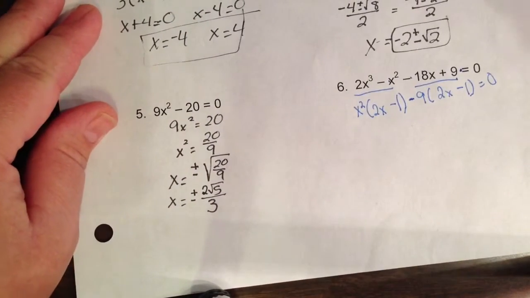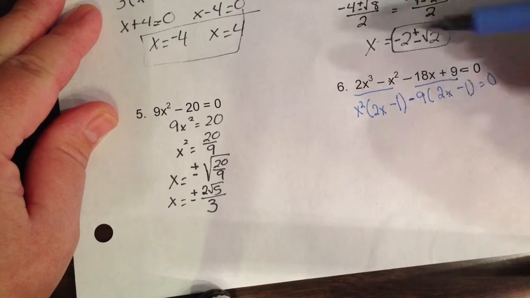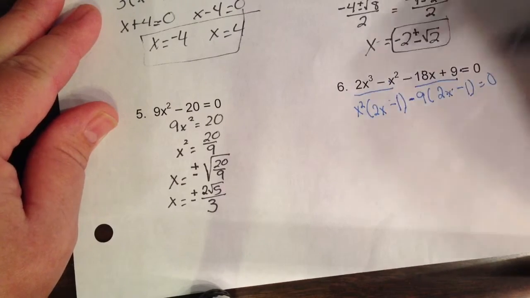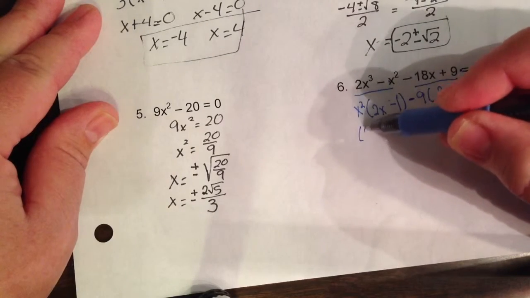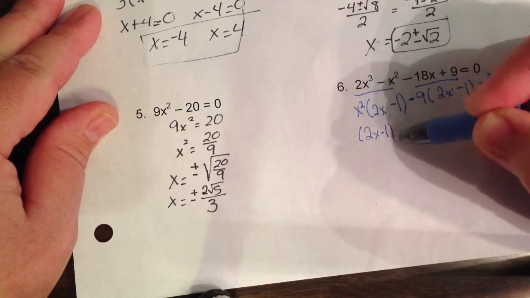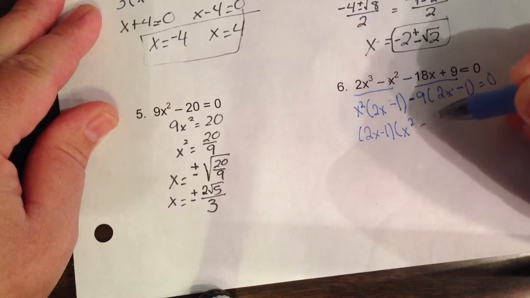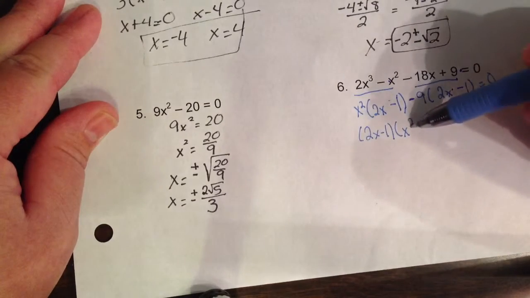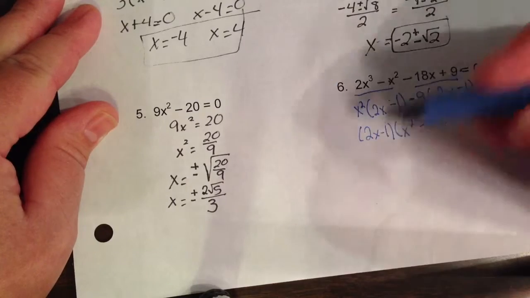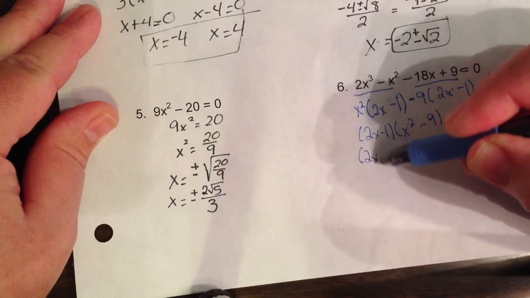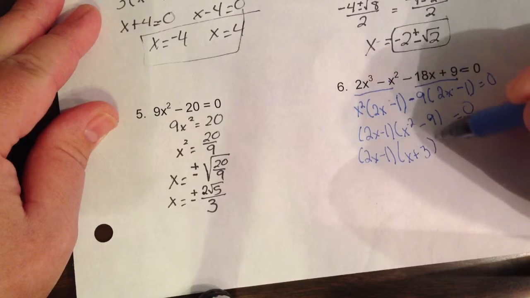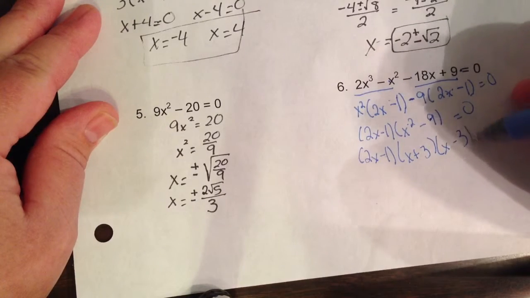Okay, so now, since these are common factors, we're going to pull them out to the front, and we have 2x minus 1 times x squared minus 9. And because x squared minus 9, those are perfect squares, that will further factor to x plus 3 and x minus 3.